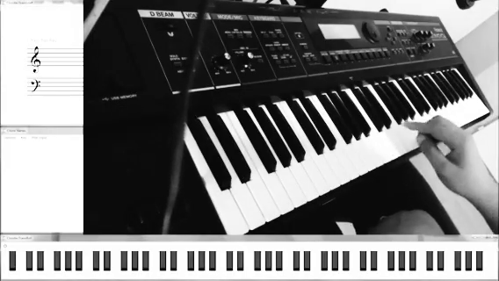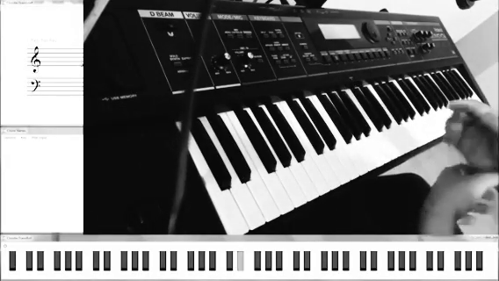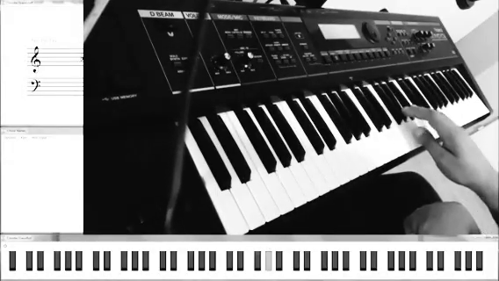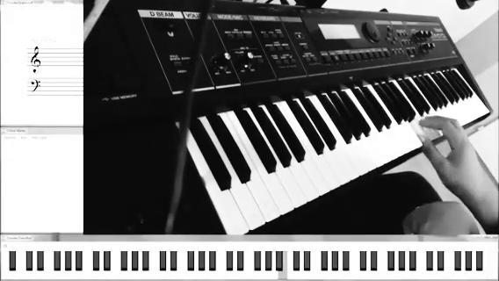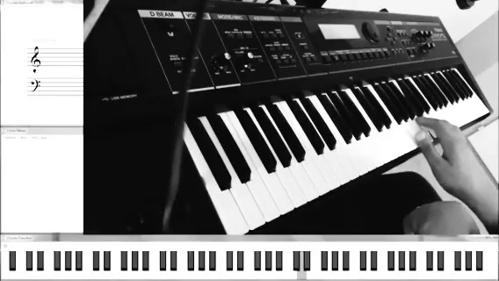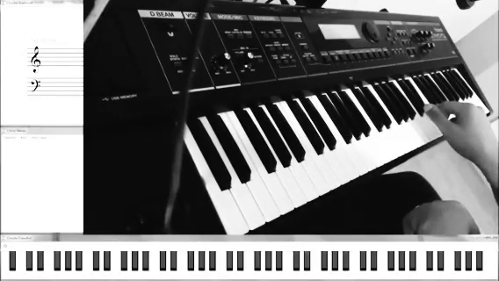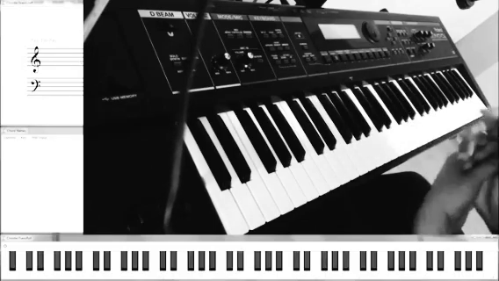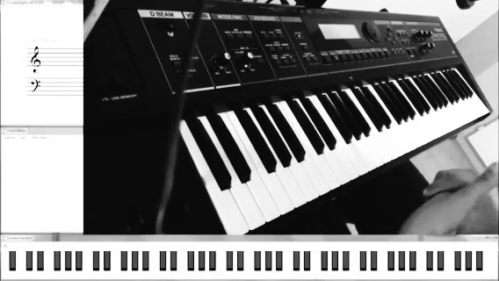Okay. So what the notes for that are: E flat, F, G flat, A flat, A, B, C, D, and the E flat. Those are the notes that you're going to be using.